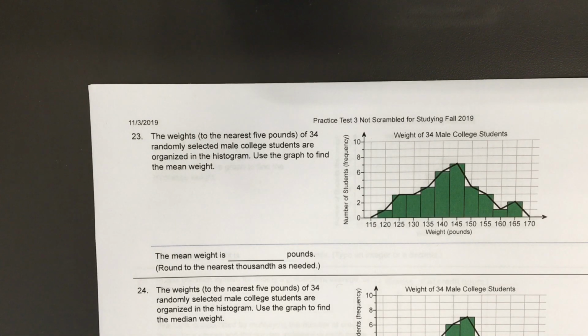Your calculator has a statistics menu. I want to get you to follow along with the calculator. Come borrow one if you don't have one.